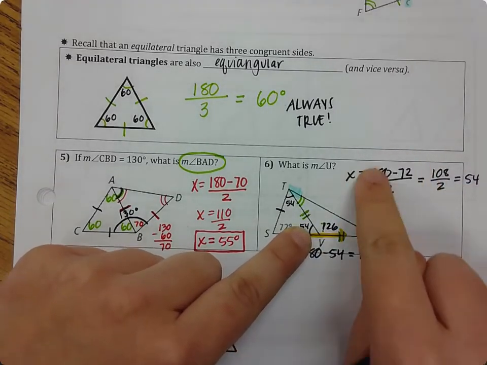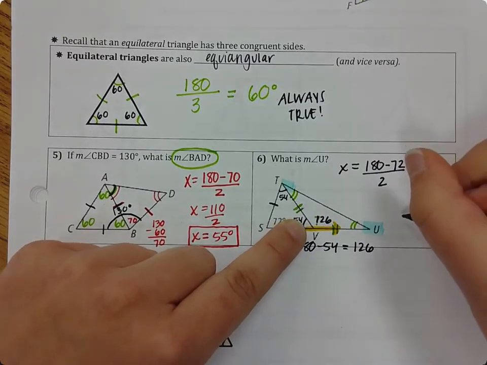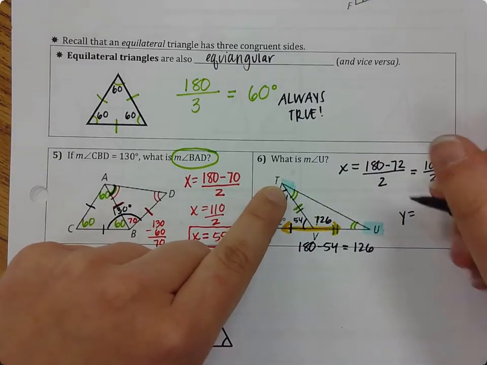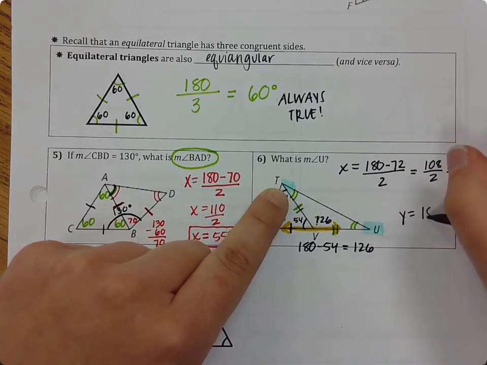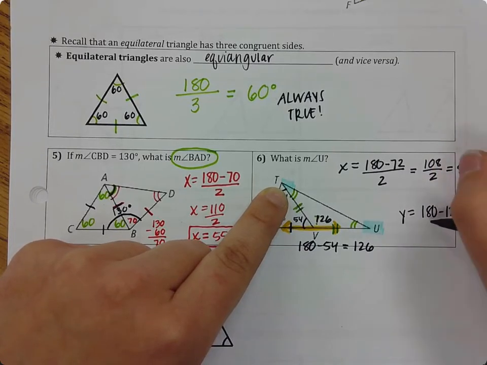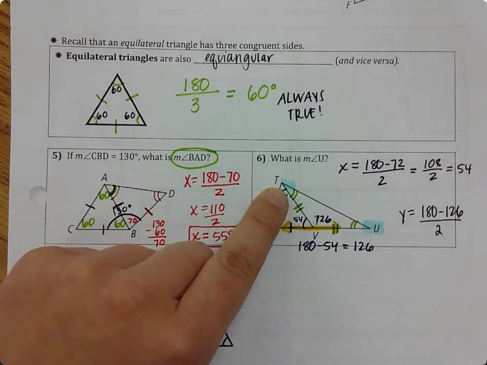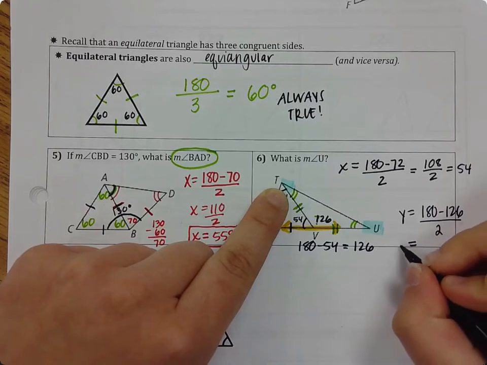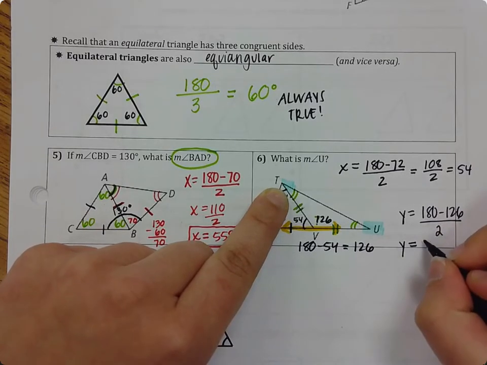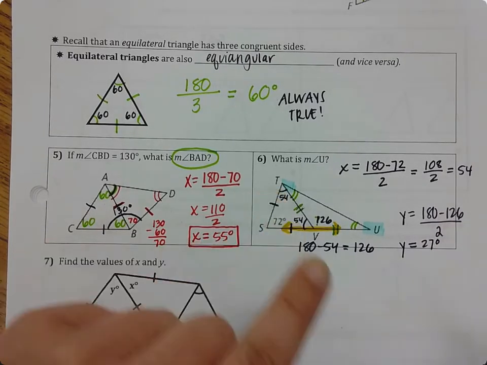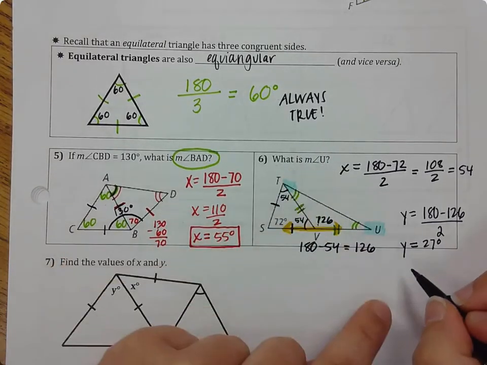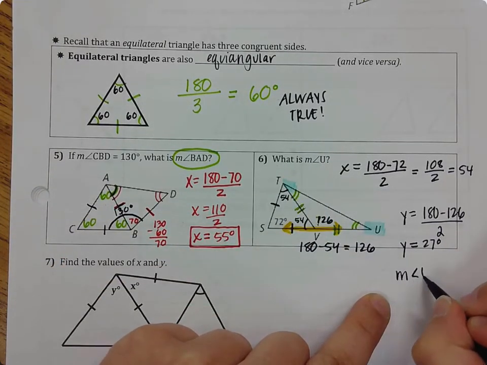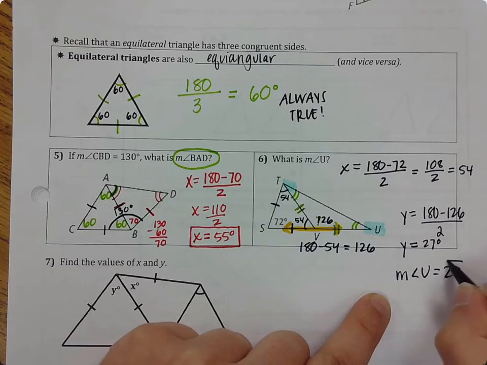So I'm going to use my formula one more time. This time I'm going to call it y, so I don't repeat a variable. But we're going to do 180 minus 126 divided by 2. And if we plug that into our calculator, y is going to equal 27 degrees. Or I guess more formally we should say, the measure of angle U is 27.